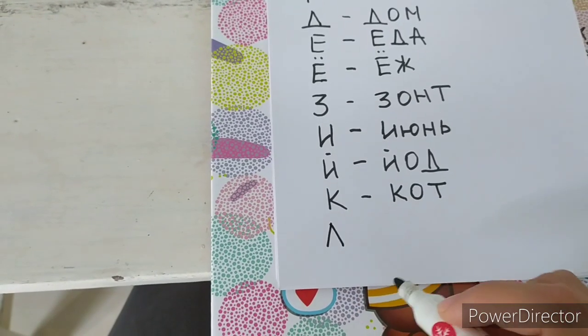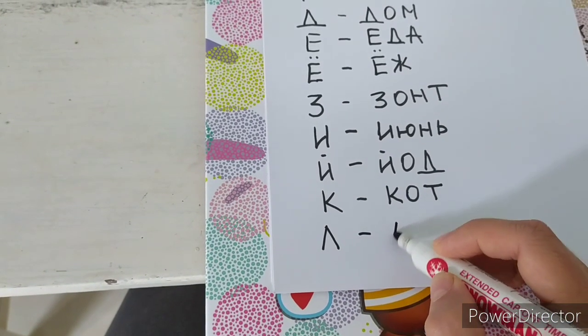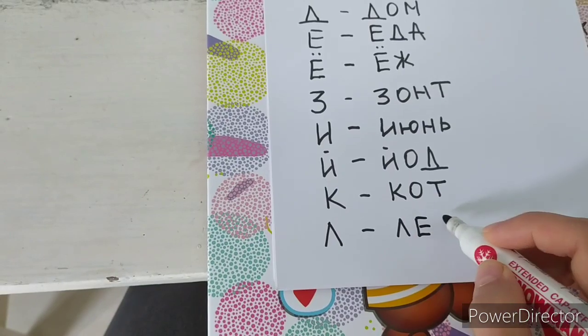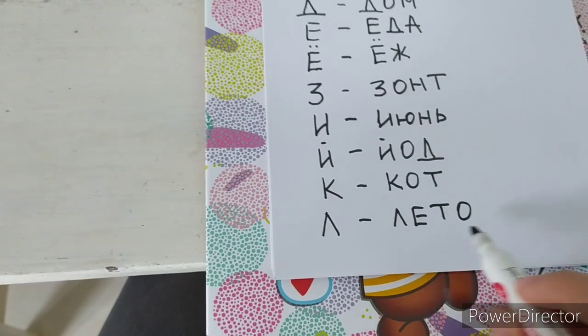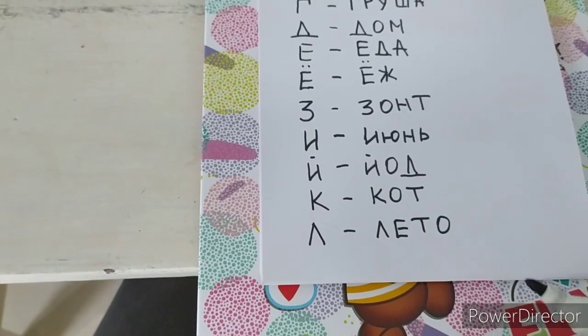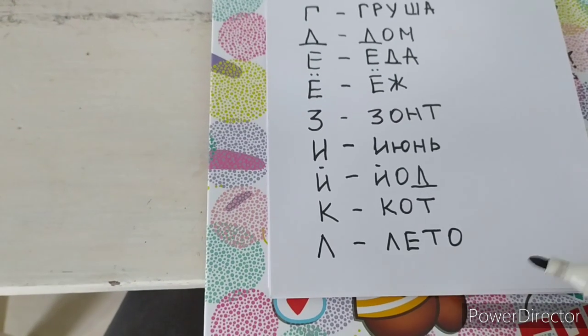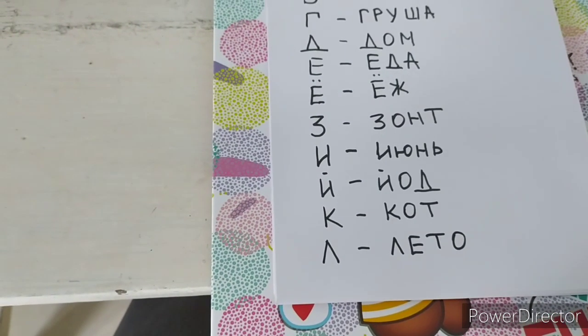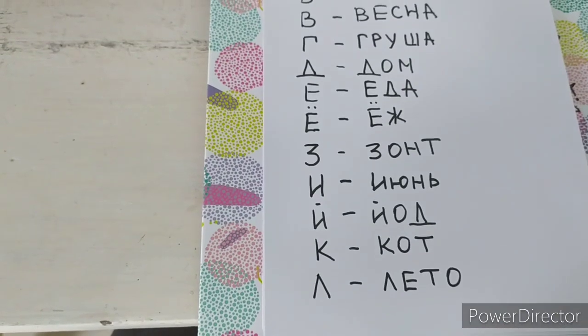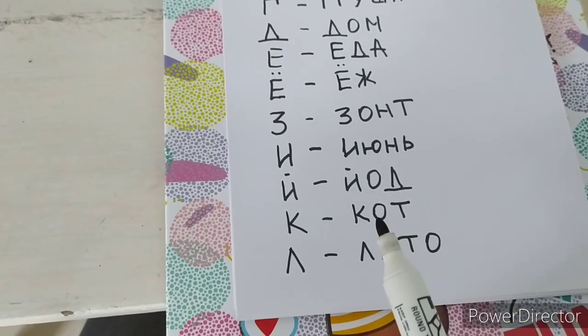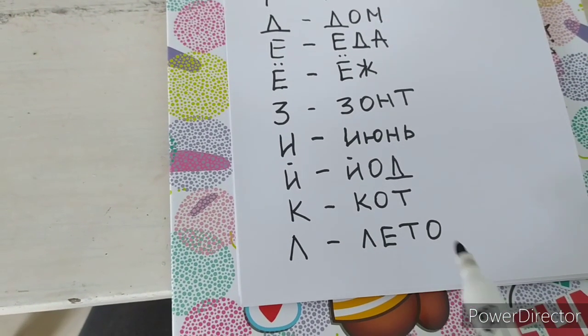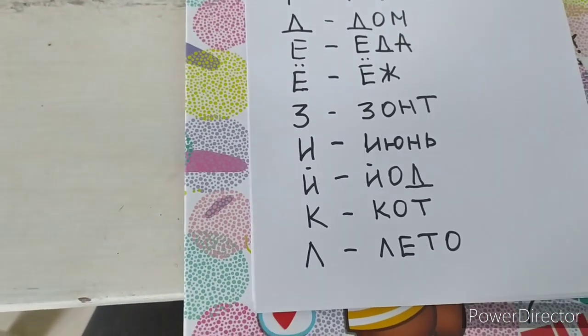The next, l. Let's write лето. Лето is summer. Yeah, in a few weeks it's going to be summer. We're happy. Лето.